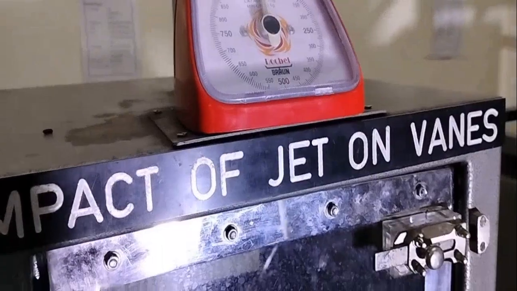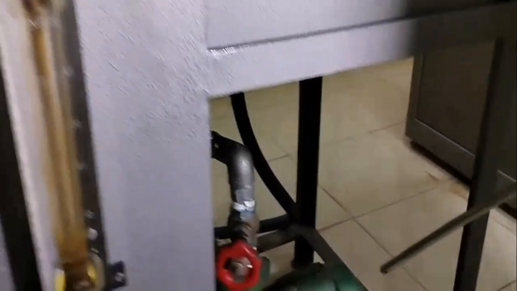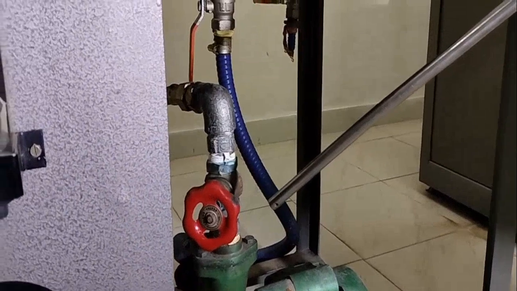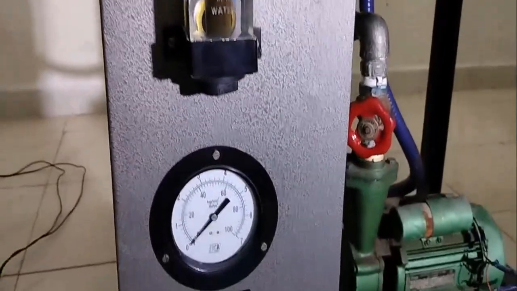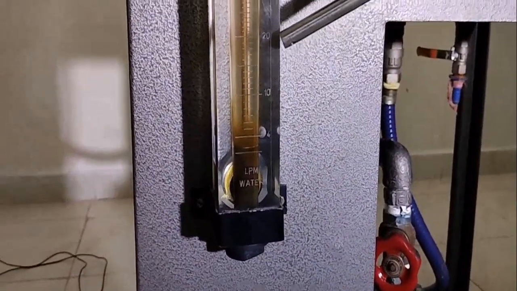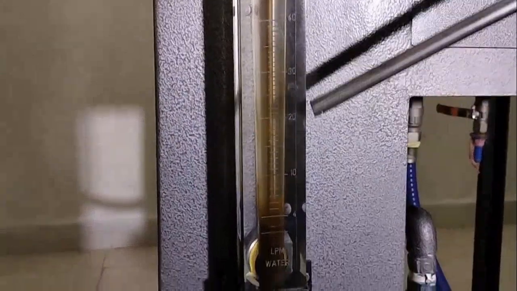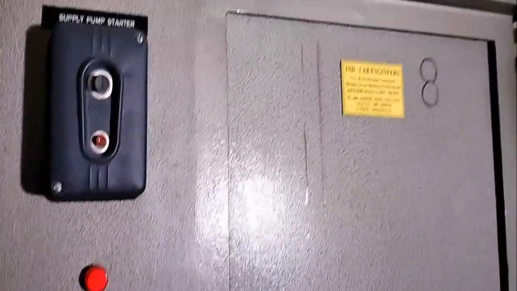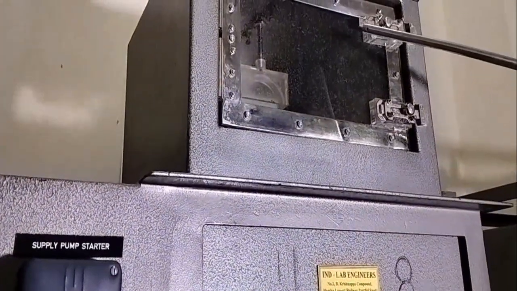Here is the pump. With the help of the valve, we can conduct the experiment for different readings. Here is the rotameter. First, we are going to conduct the experiment for 10 LPM, 20 LPM, 30 LPM, likewise different flow rates. The impact of jet on the vane is to be calculated.